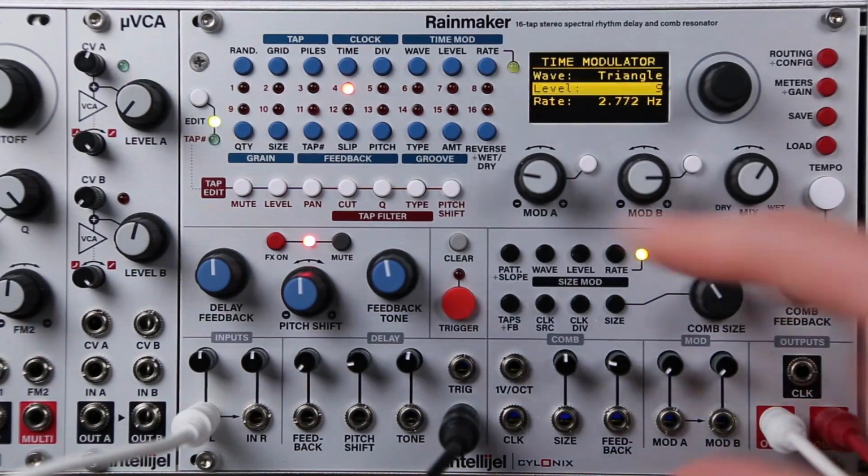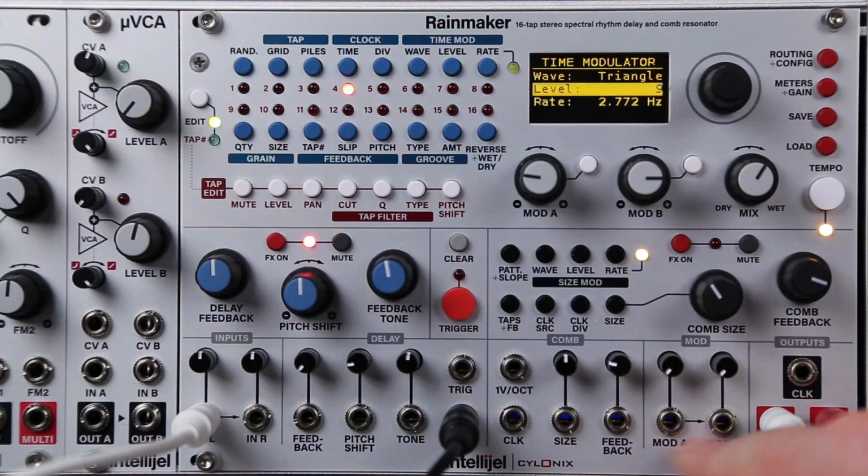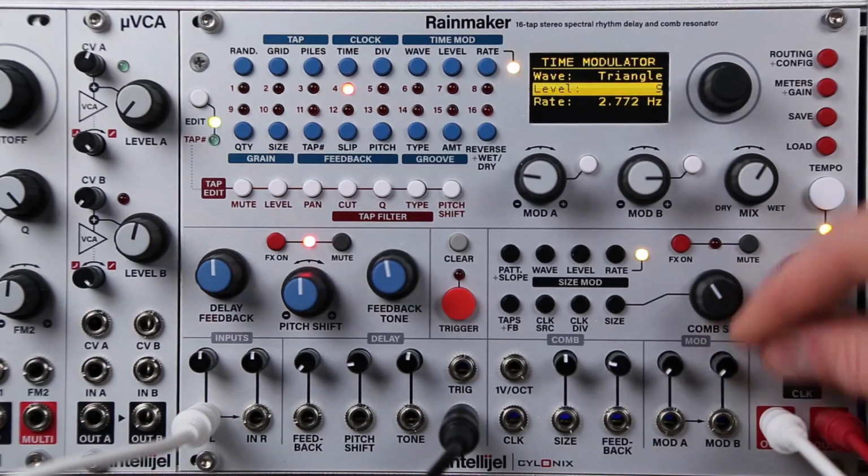You can also modulate the mod A and B controls using the CV inputs down here. Mod A is normal to mod B, so if you don't want to control both parameters, make sure you turn down mod B.